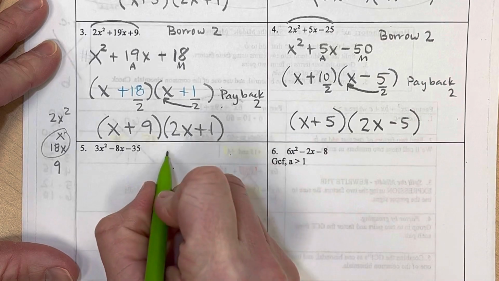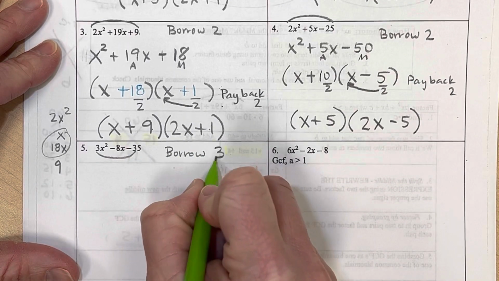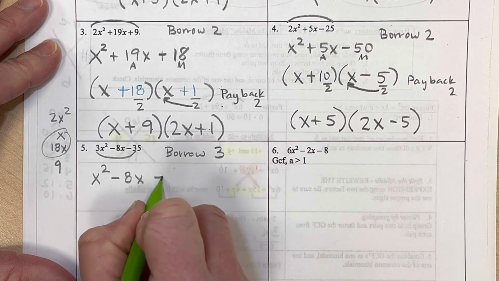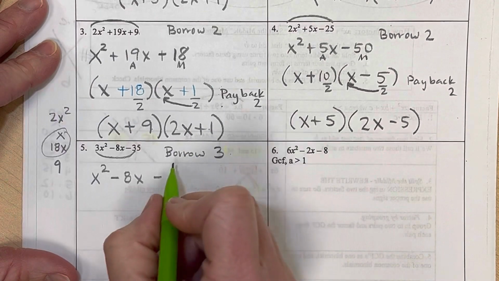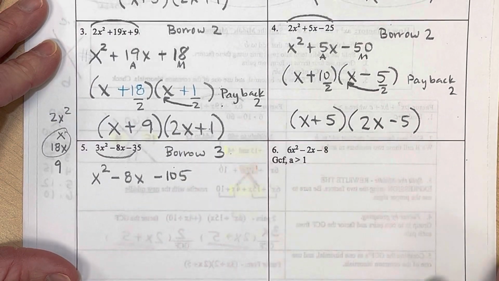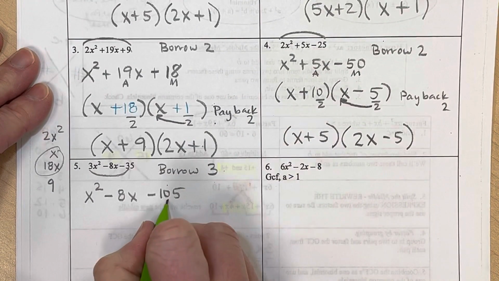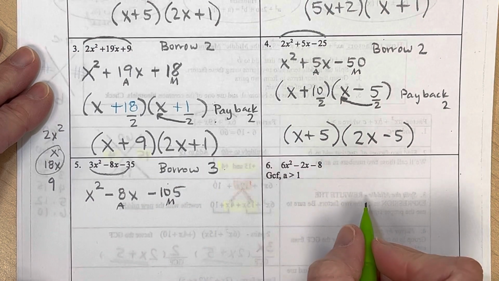Okay, I'm going to borrow this time. I'm going to borrow the 3 over here. So I'm going to have 1x squared now instead, minus 8x, and minus 3 times 35. This is negative 105. Now the goal is to find, like what we did here, two numbers that multiply to make negative 105 and add to make negative 8.